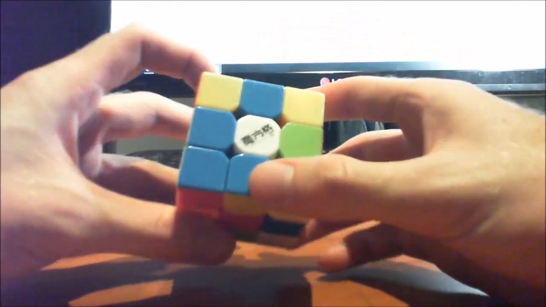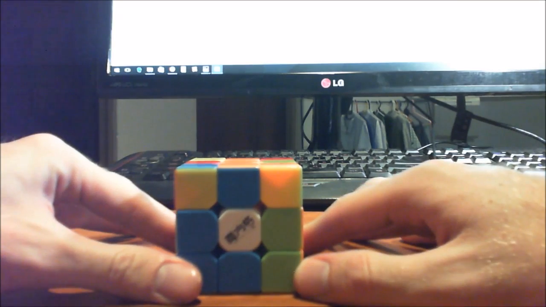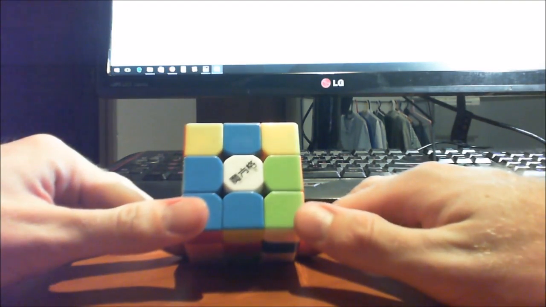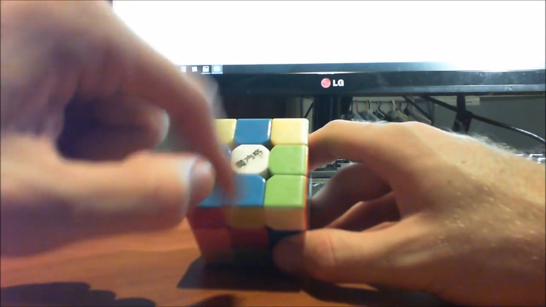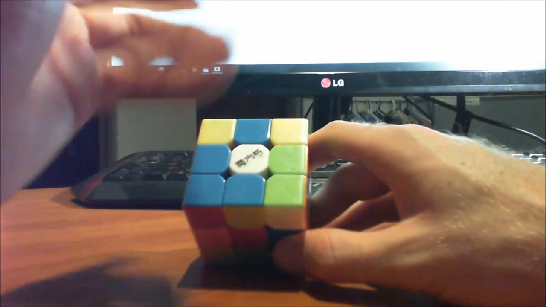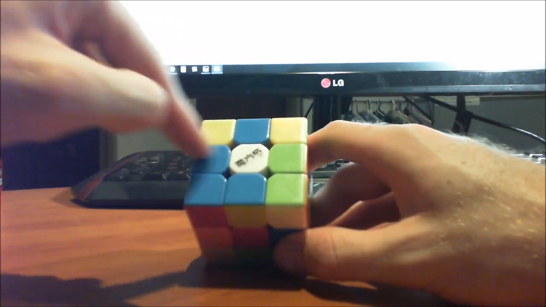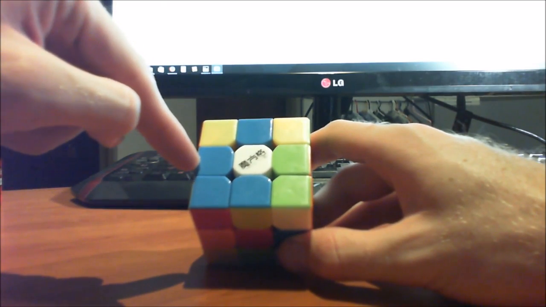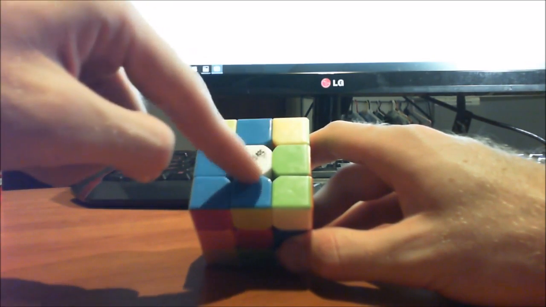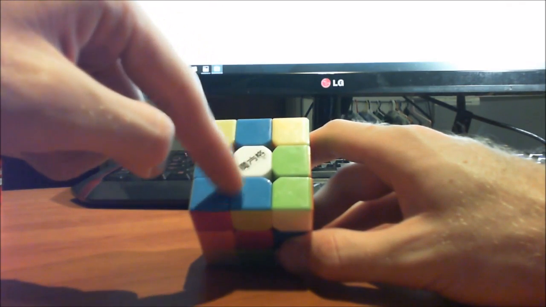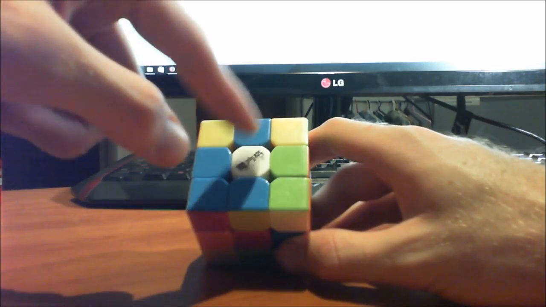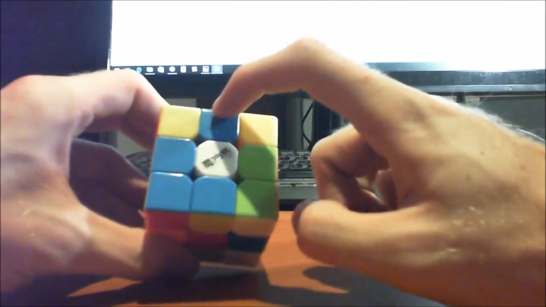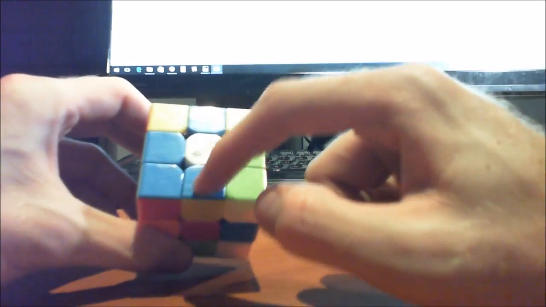So essentially what we want to do to get started is we want to get a plus sign or a cross or whatever you want to call it. I will be referencing it as the white cross, as the internet might, and a lot of solving guides. So let's stick to the basics you might already know. So it's a white cross that we want to achieve.